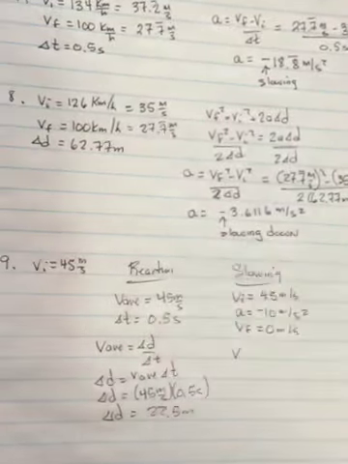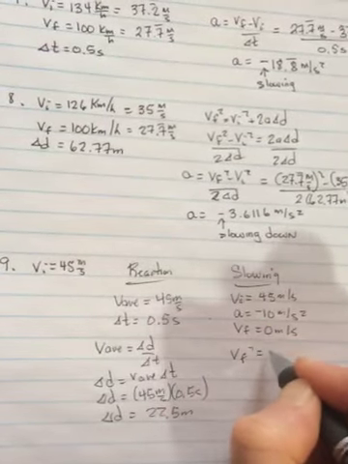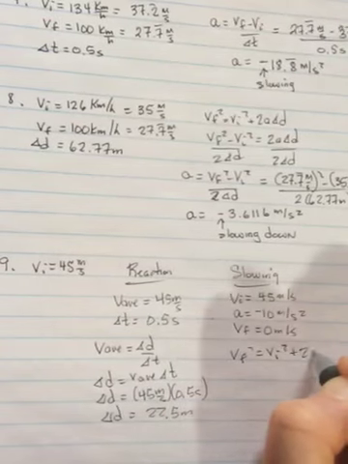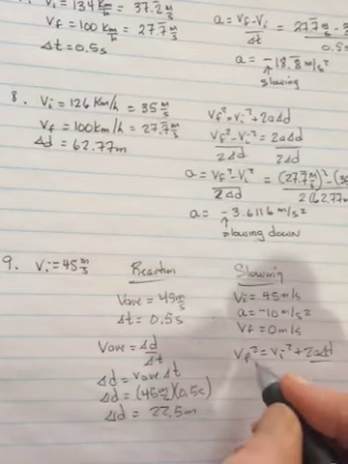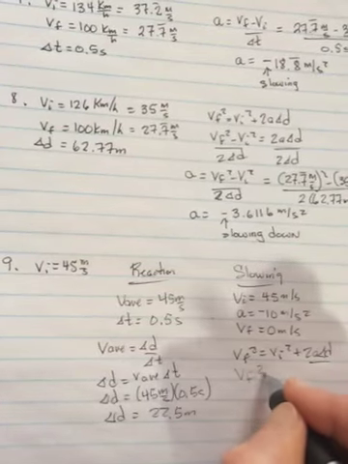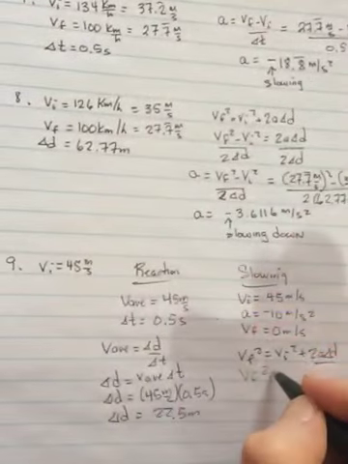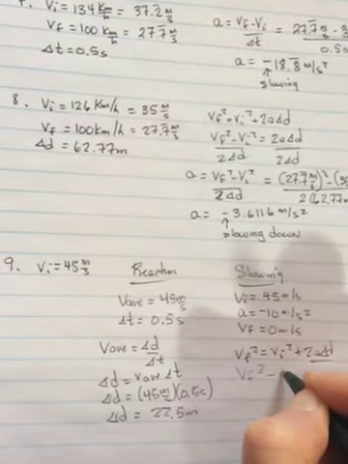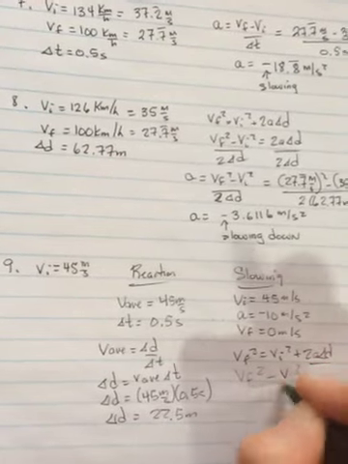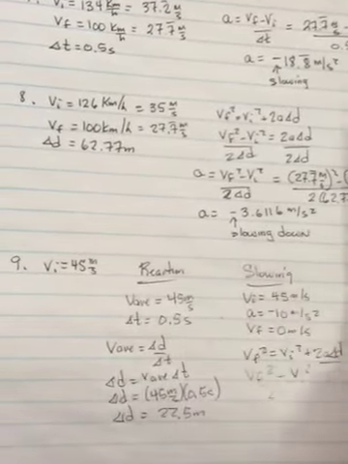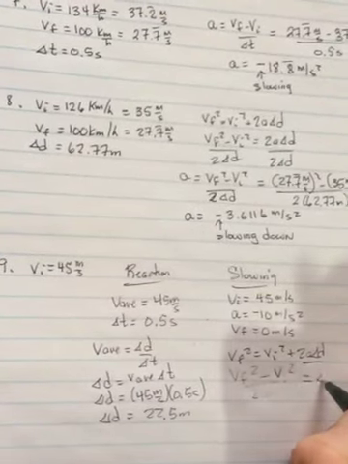Over here we can use VF squared is equal to VI squared plus 2A delta D. Rearrange for delta D: VF squared minus VI squared over 2A. And that's going to be delta D.